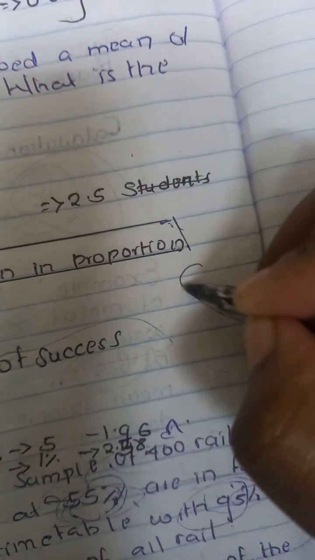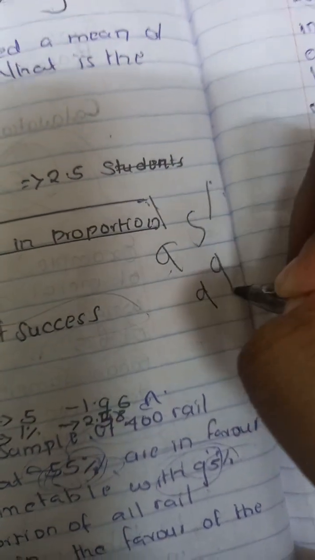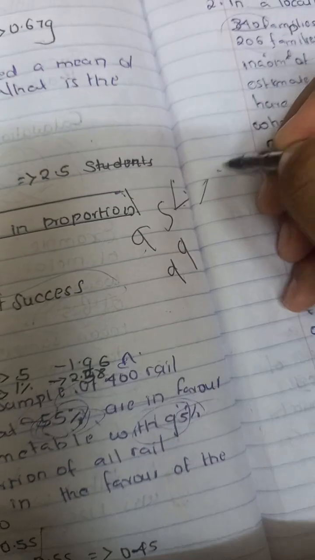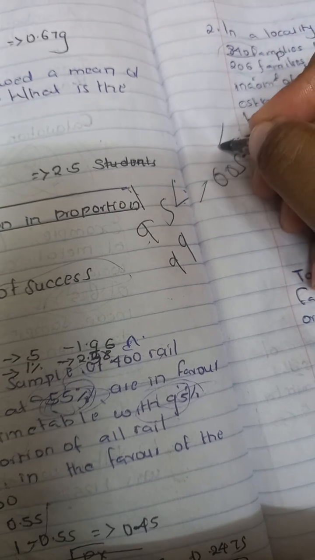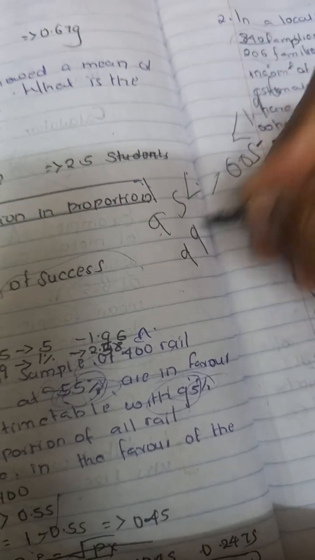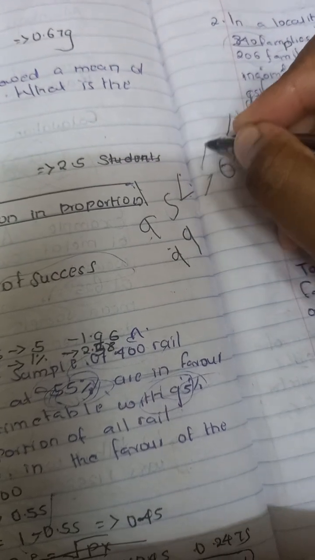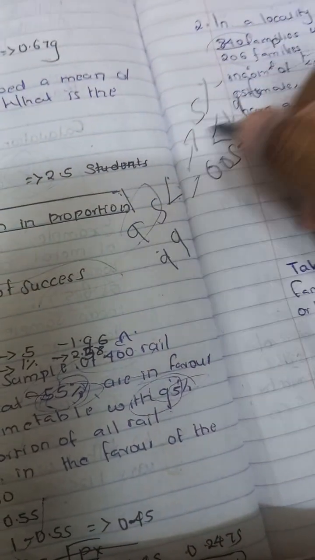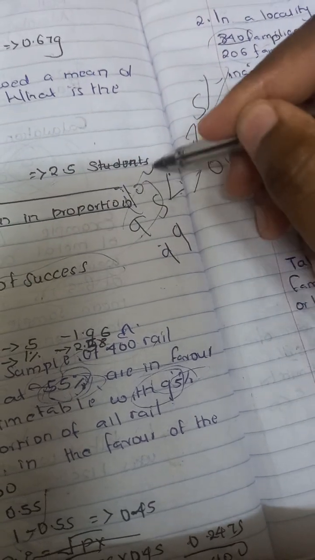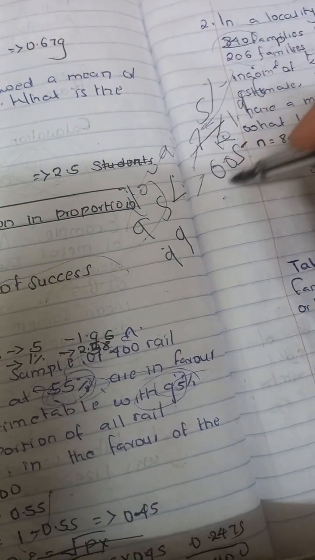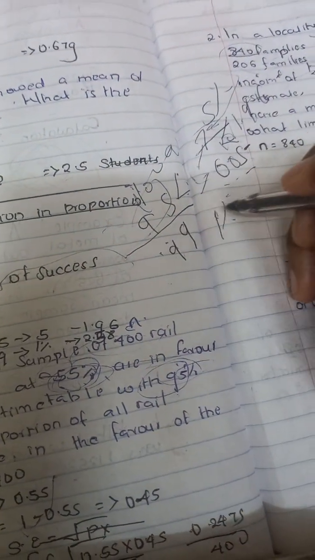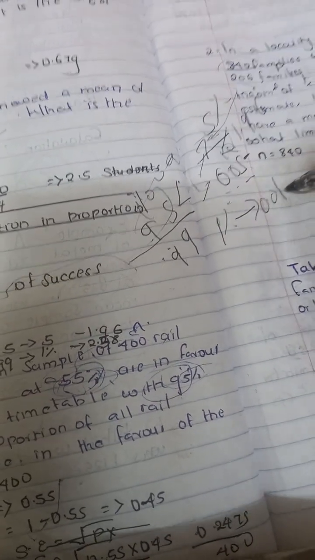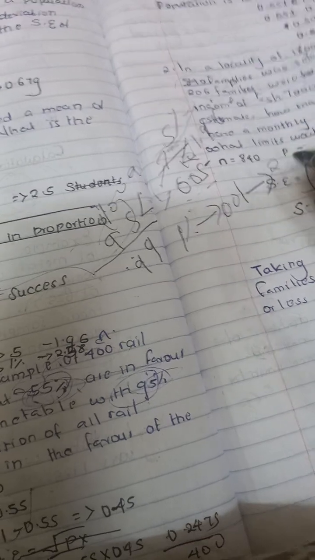So when you're given a confidence level of 95% or 99%, this 95% will change to 0.05, which in confidence level is 1.96. It can also be given directly as 5%, that means 100 minus 95, or 5 over 100, which is 0.05. You might be given either in this format. So in 99 we have 1%, we have 0.01, and then this one will be 2.58.